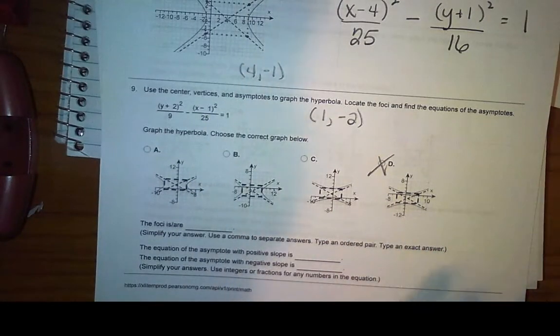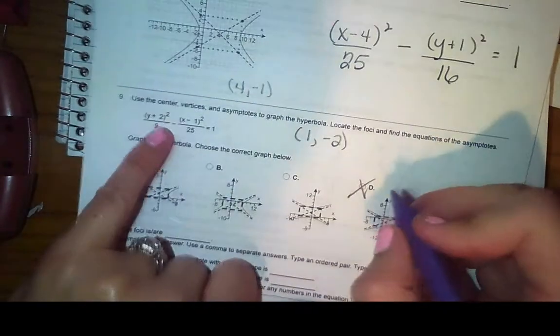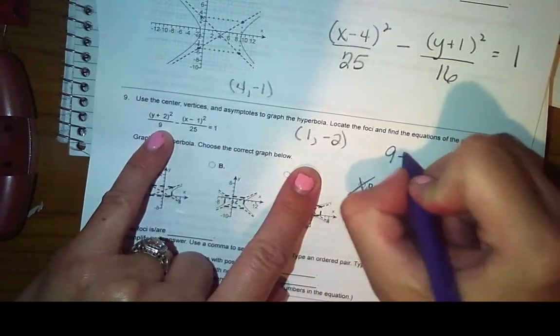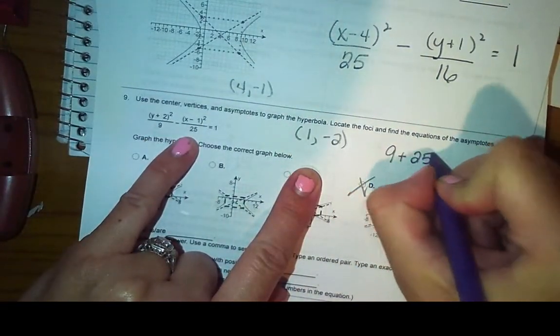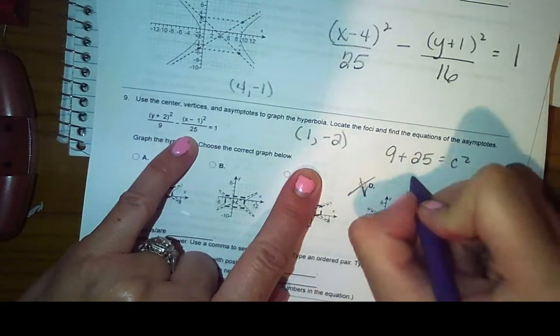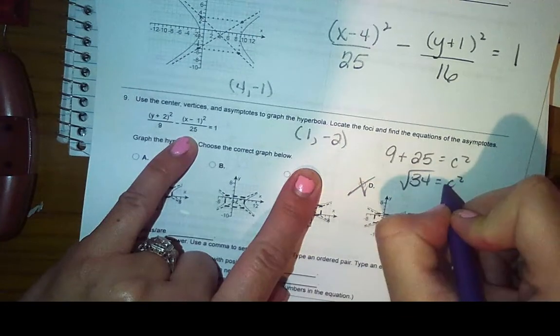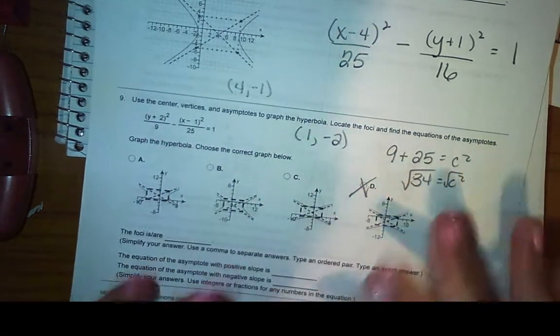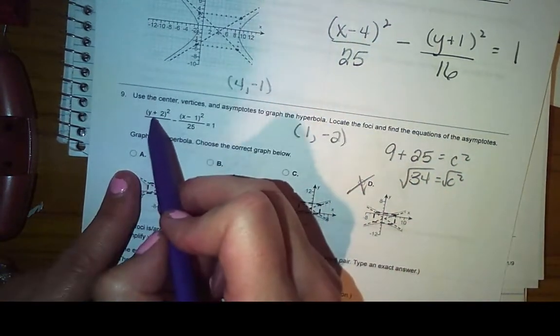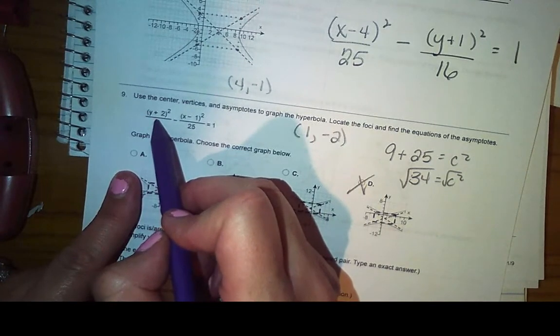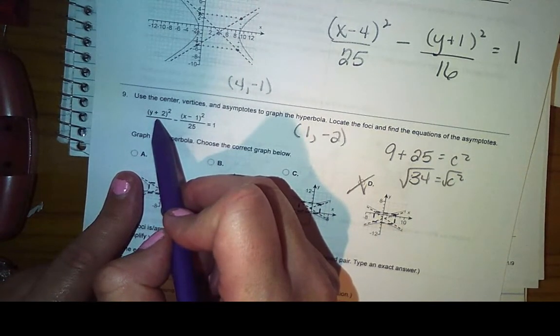The foci are, so the true Pythagorean relation says a squared plus b squared equals c squared. So I'm going to get 34 and take its square root. So I'm going to get plus or minus root 34. So here's where you pay attention. I'm going to go up, down, yes? So your y coordinate will change. Your x coordinate won't.